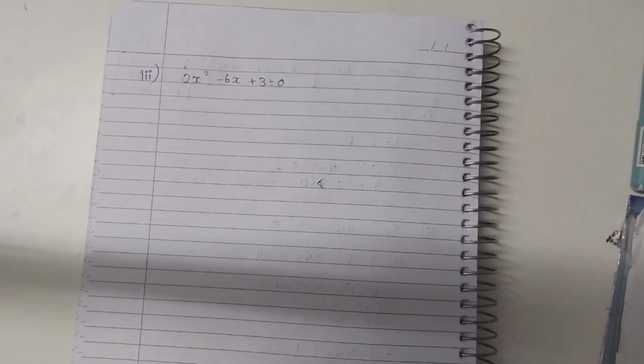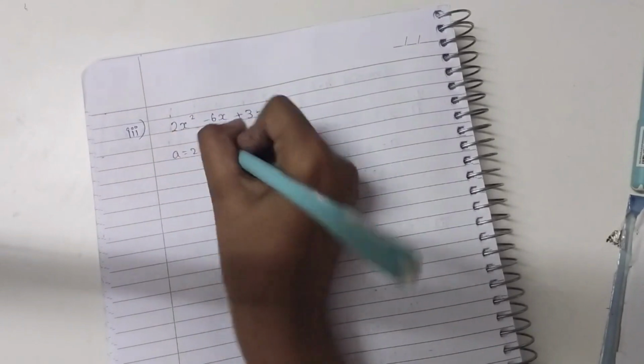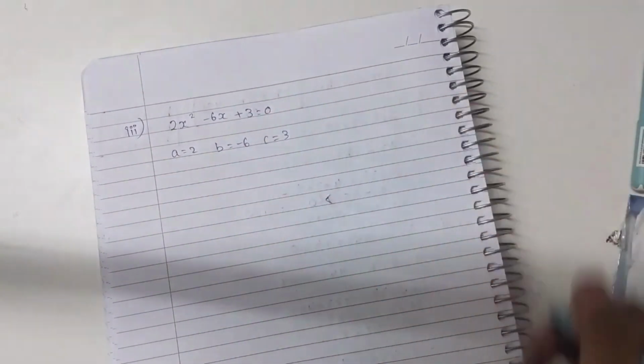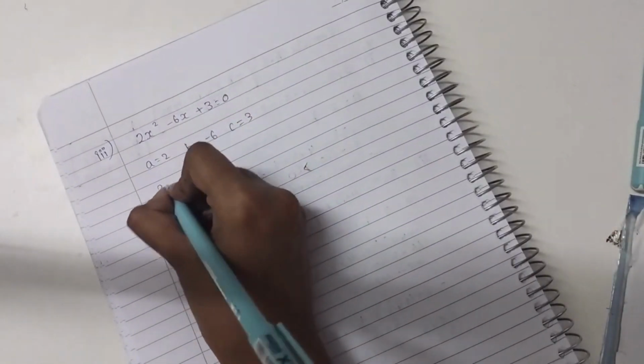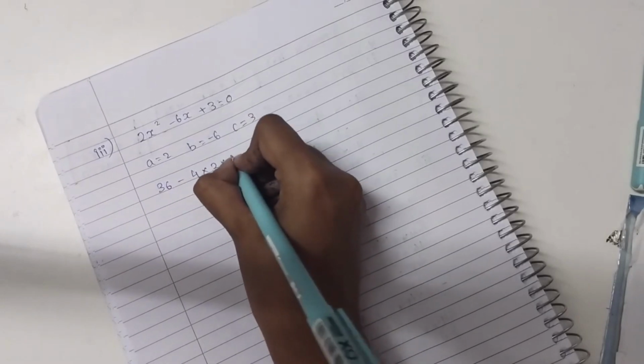In the third question, the given quadratic equation is 2x squared minus 6x plus 3. The value of a will be 2, the value of b will be negative 6, and the value of c will be 3. So b squared, which is negative 6 squared, will be 36 minus 4 times a, which is 2, and c, which is 3.